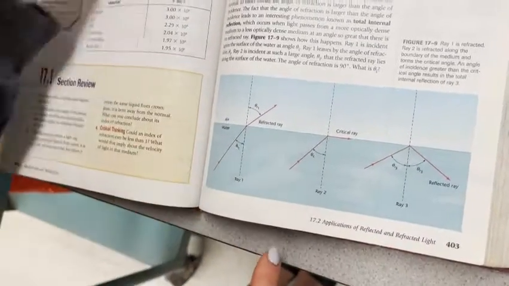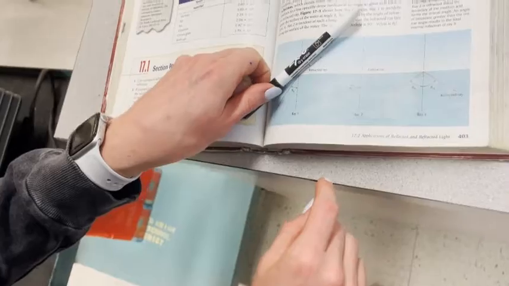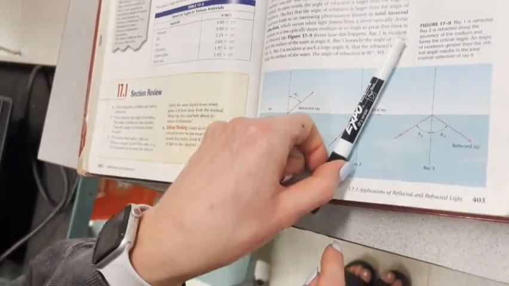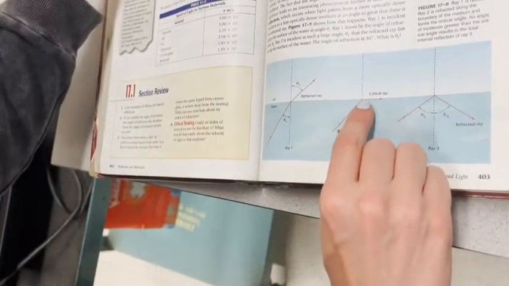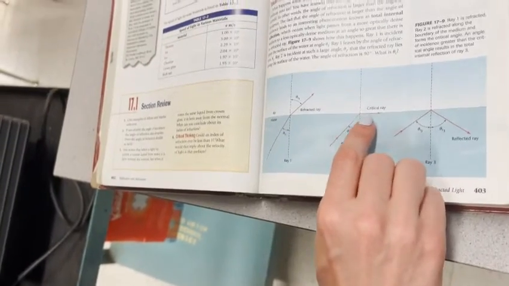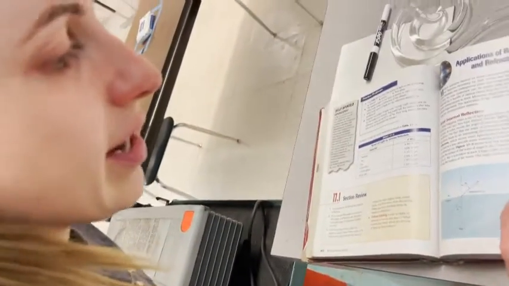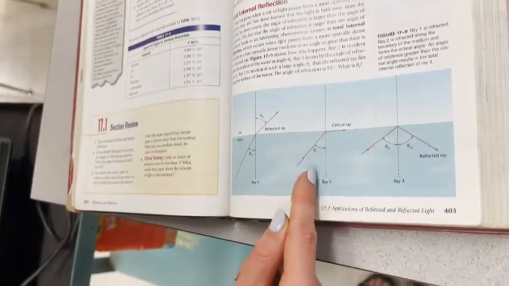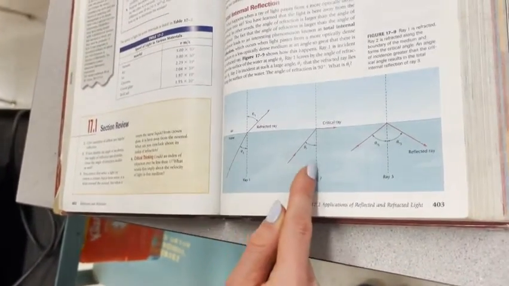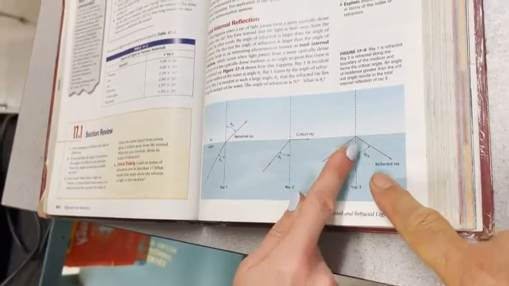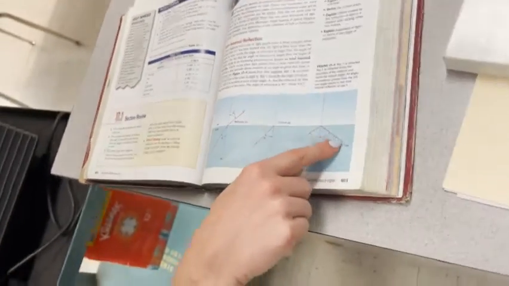Now, as we move this angle out more, right? We're moving it out more like this. At some point, that ray that's coming out is actually going to go along the surface. It can't make it out anymore. This angle is getting bigger. And if you increase it any more, it can't get out at all. And what do we see here? A reflected ray. Okay, so to be continued.